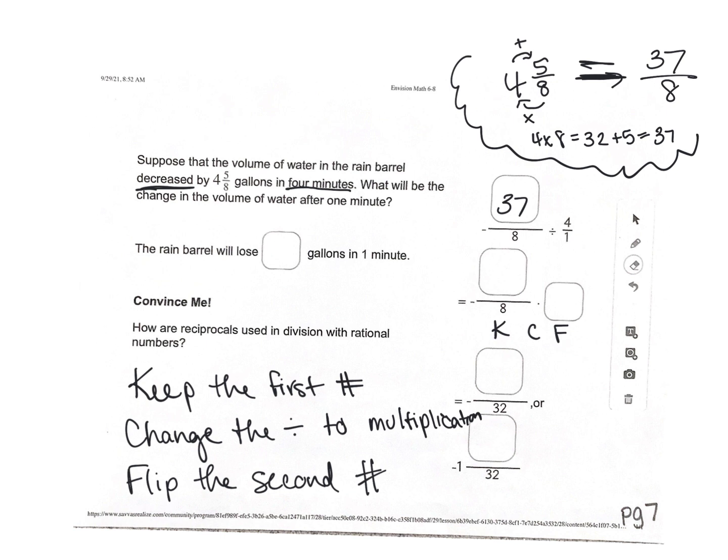So we're keeping this first number, so that 37 is going to get filled in here. We changed our division to multiplication, and then we're going to flip the fraction. We have 4 over 1 right now, so we're going to change that to 1 over 4. So now we have negative 37 eighths times 1/4. The proper terminology, which you may see in other places, is called multiplying by its reciprocal. Reciprocal just means opposite. So we're just going to change the second number to its opposite so we can multiply. Because we know how to multiply, not so much divide.